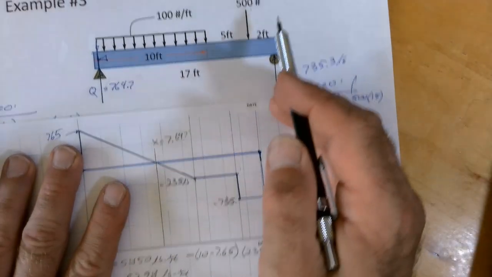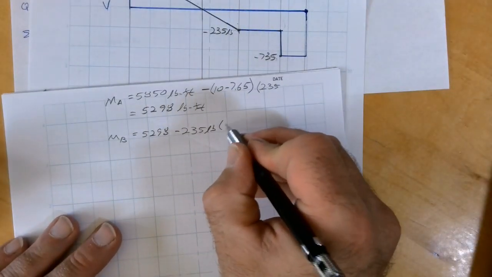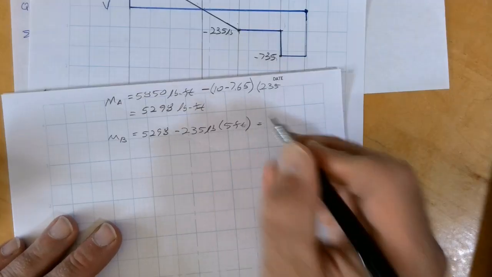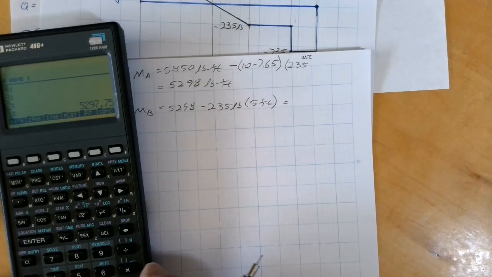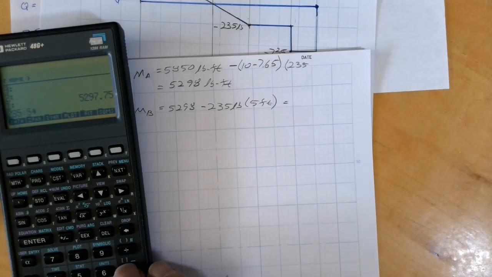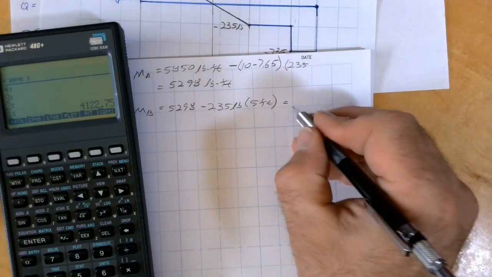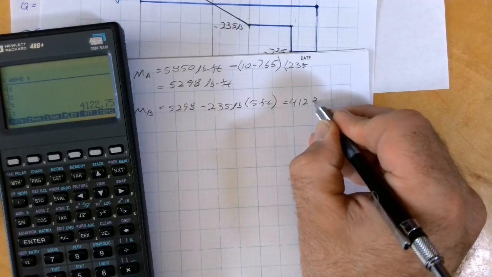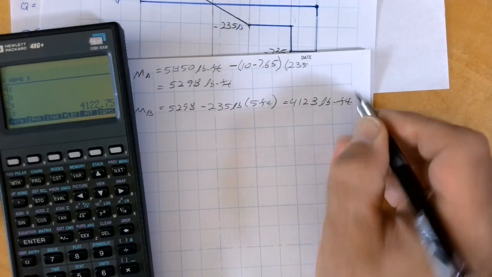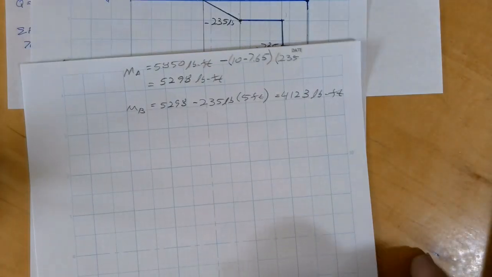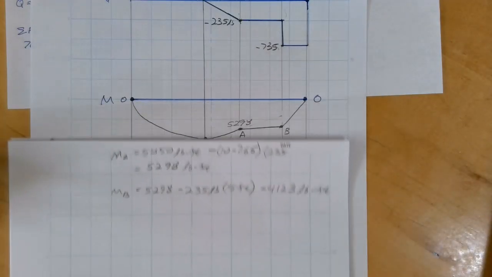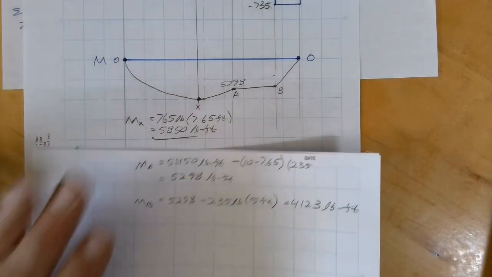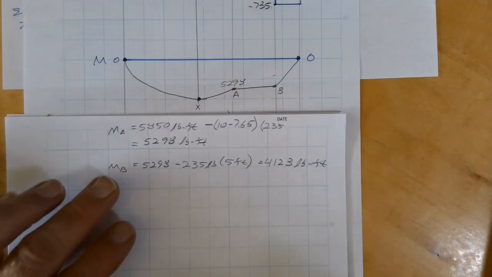And then my length of this portion is 5 feet. So 235 times 5, subtract that, is 4123 pound-feet. And you can be more rigorous about your decimal places. In the end, it won't change anything that matters.